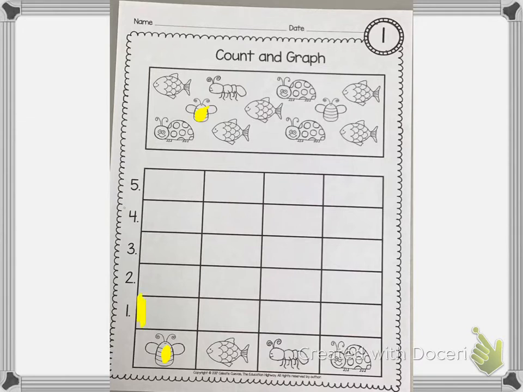And I'm going to color in 1 square for each of the critters that I've counted, or the data. There's another one right here. So I'm going to color in another of the squares. Okay, any more bees? I don't see any more bees. That means we're looking for the fish next.